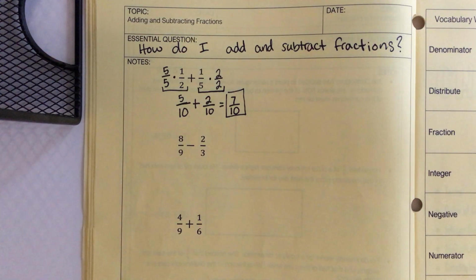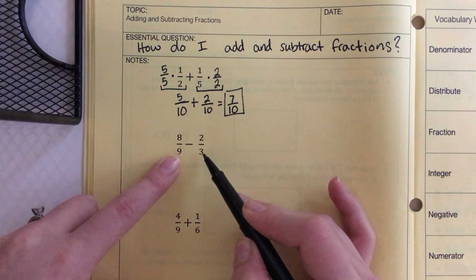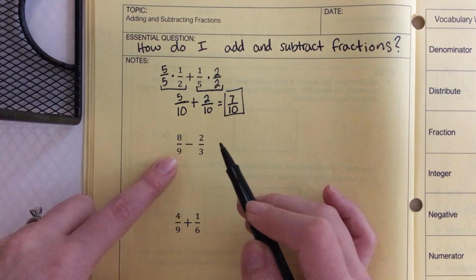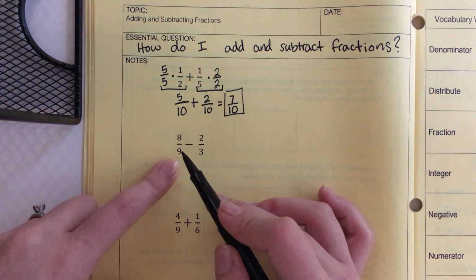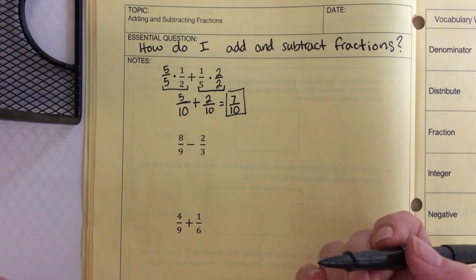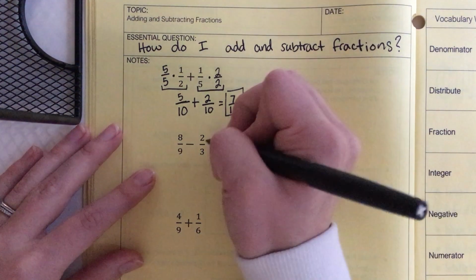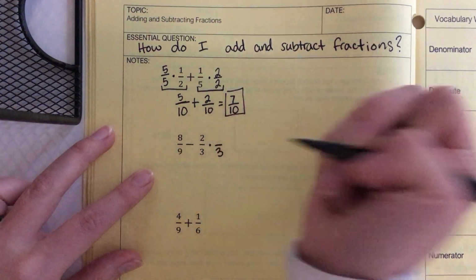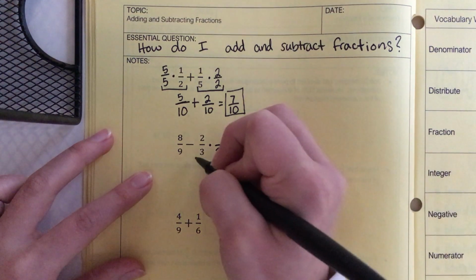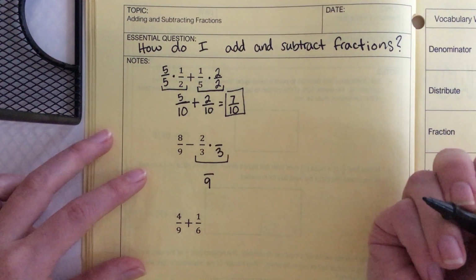There we go. We're going to follow that same process for our subtraction. So when we look at this, 8/9 minus 2/3, when we find our common denominator, the number that 9 and 3 have in common, and remember, it can't be smaller than one of the numbers. It has to be the larger of the numbers, which is 9, because I can multiply 3 times 3 to get a denominator of 9.